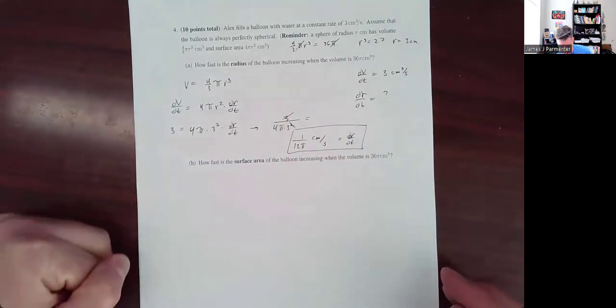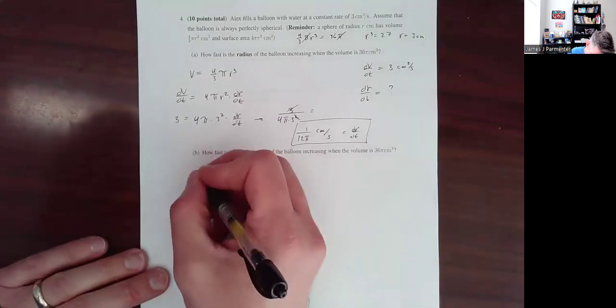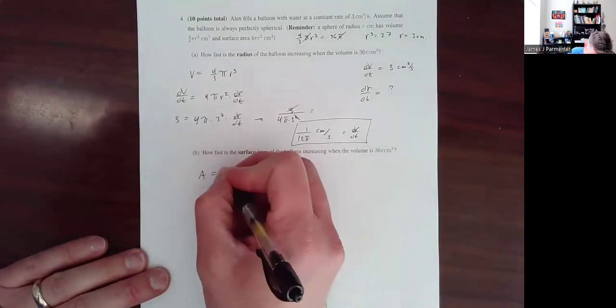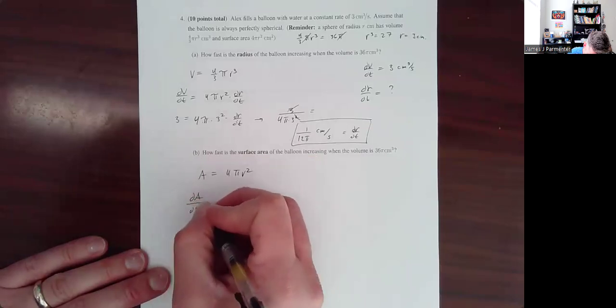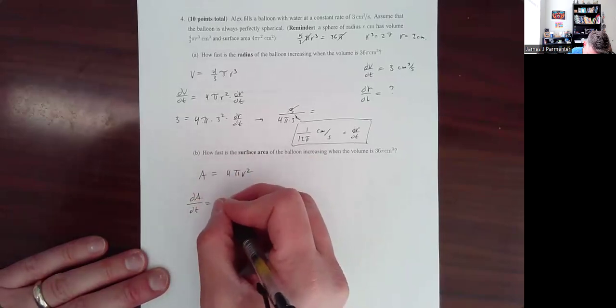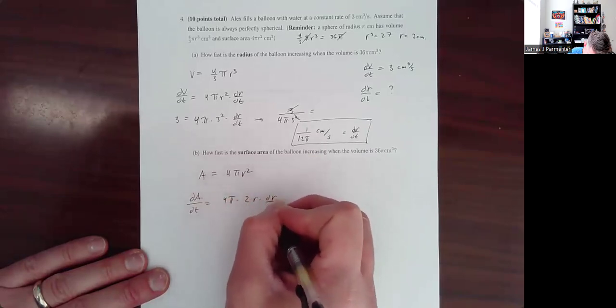How fast is the surface area increasing at the same moment when the volume is 36 pi centimeters cubed? So great. Surface area is equal to 4 pi r squared. The rate of change of the surface area is equal to the derivative of that, which is going to be 4 pi times 2 times r times dr/dt.